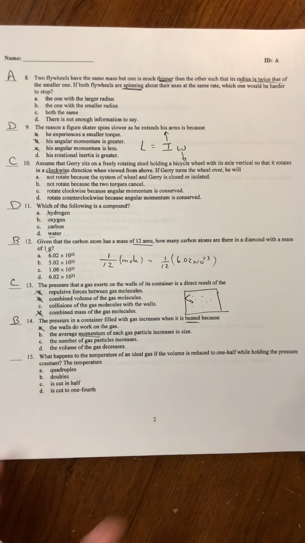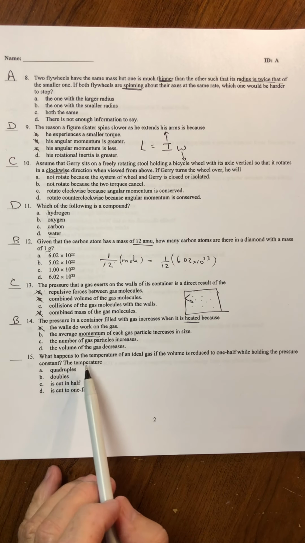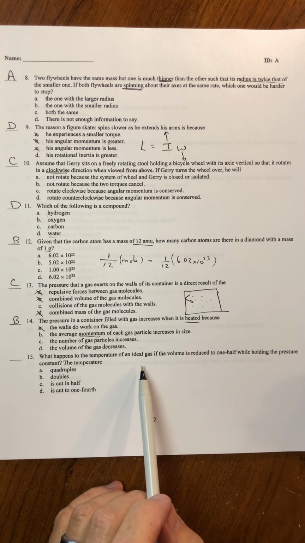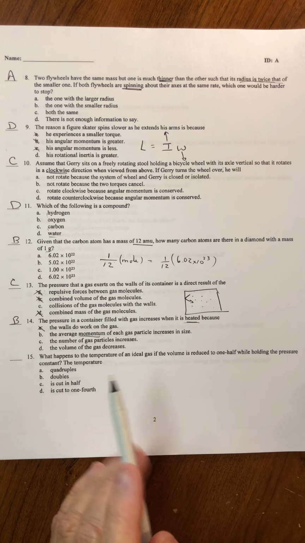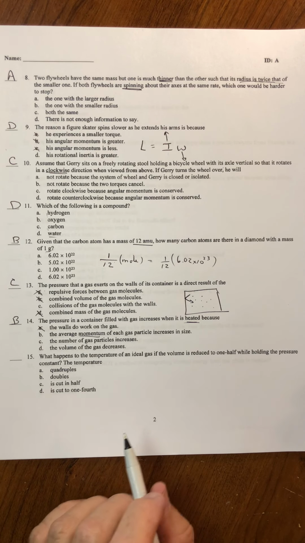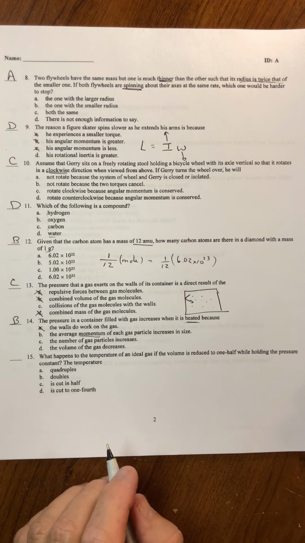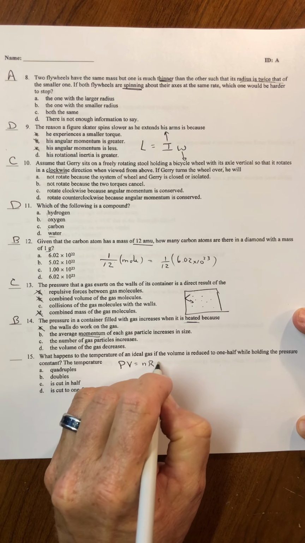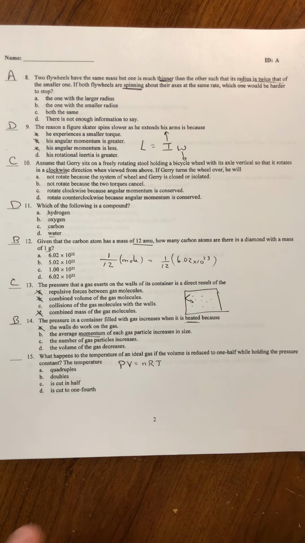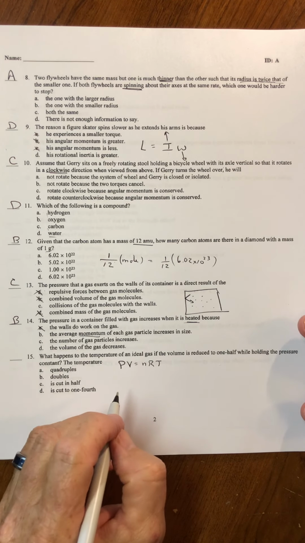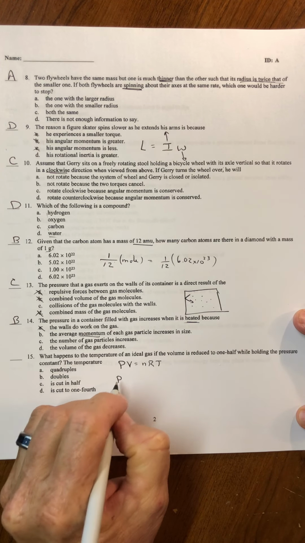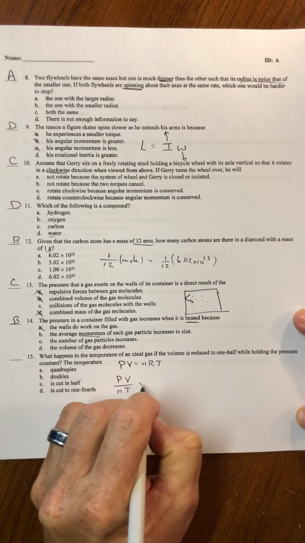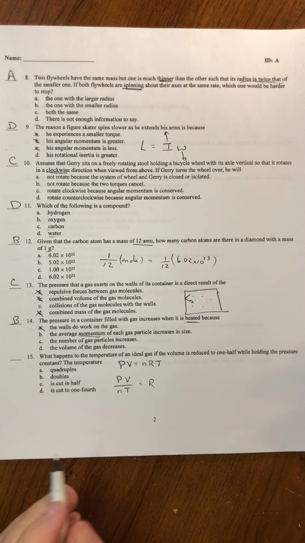Last one here from chapter 11 says, what happens to the temperature of an ideal gas if its volume is reduced to half while holding its pressure constant? All right, so let me just write down PV equals nRT. That was an important equation we worked out. And I was saying a good way to look at this is to put the P, the V, and the N, and the T maybe on one side, because that all equals the ideal gas law.